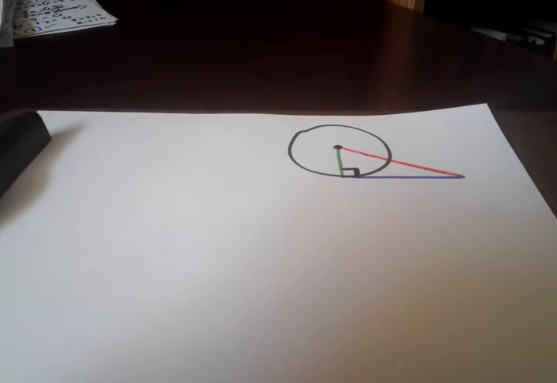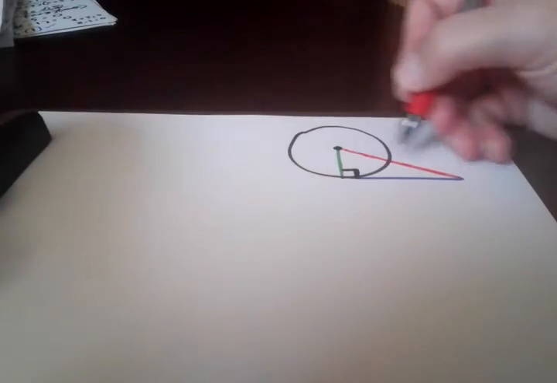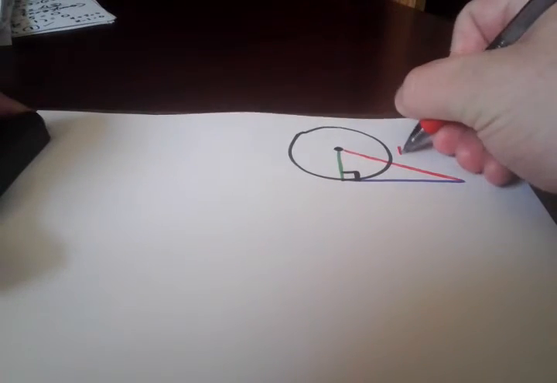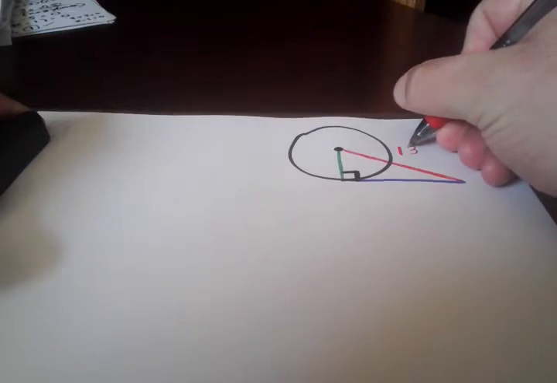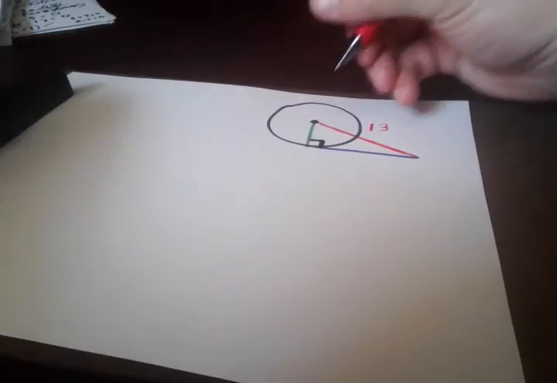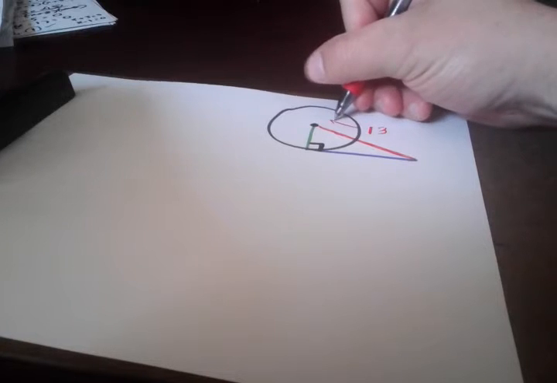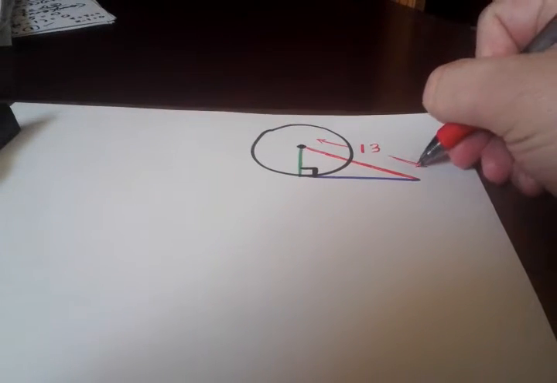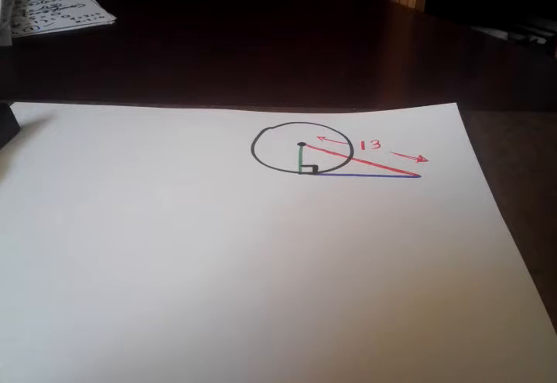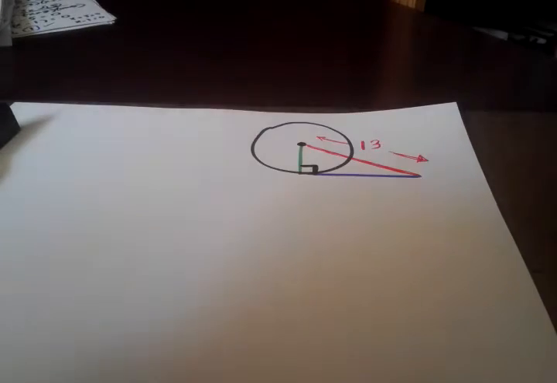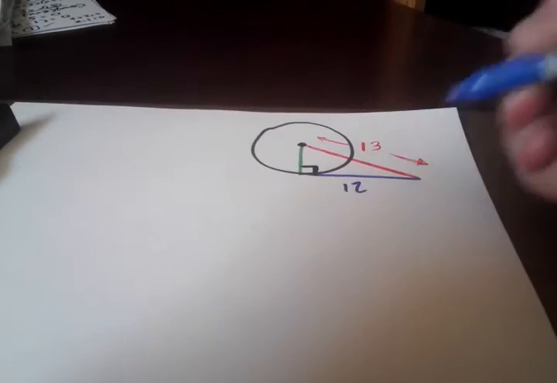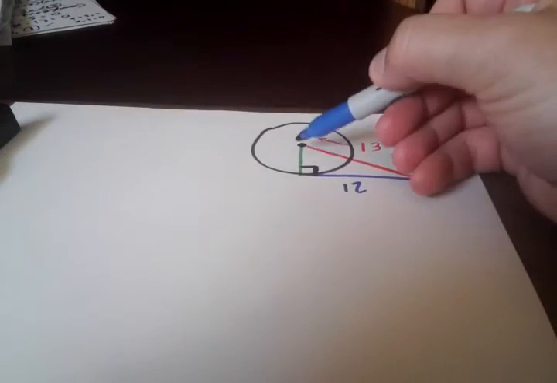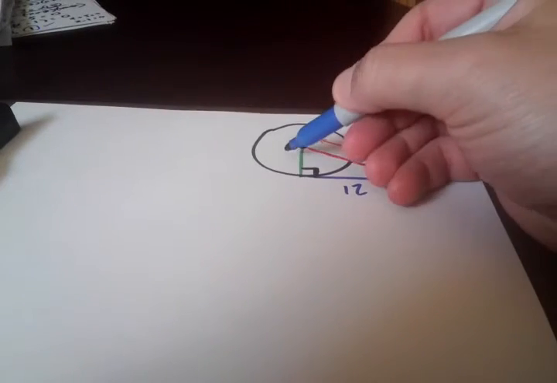So in example 1, they tell us that the length of this red side is 13. All the way from here all the way down is 13. It's a terrible, terrible triangle I just drew right there. They tell us that this blue side down here is 12. And they say find BC, find the radius. That's this side. How much is this?